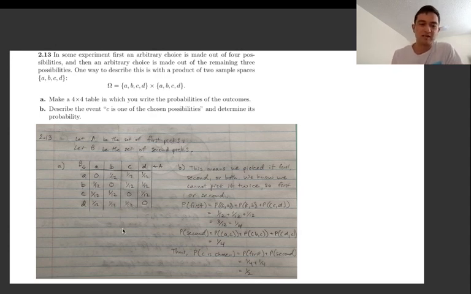And we know that because the sum of all the possible probabilities of all the possible outcomes has to equal 1, each of these 12 different entries has to be 1/12. All right, moving on to part B.